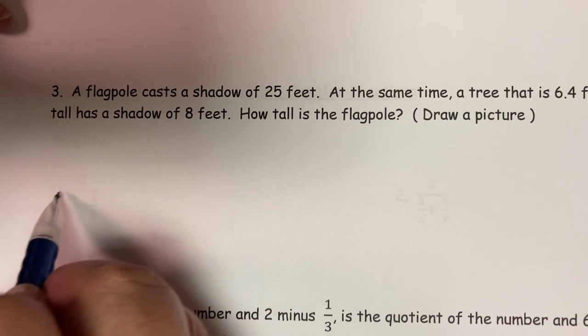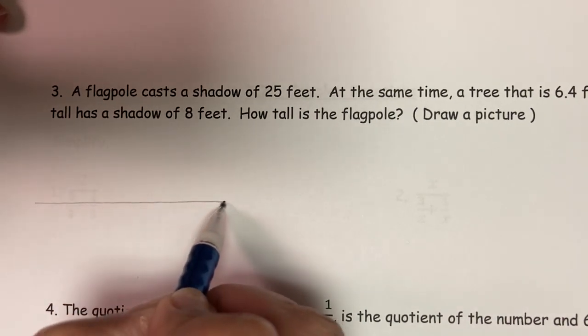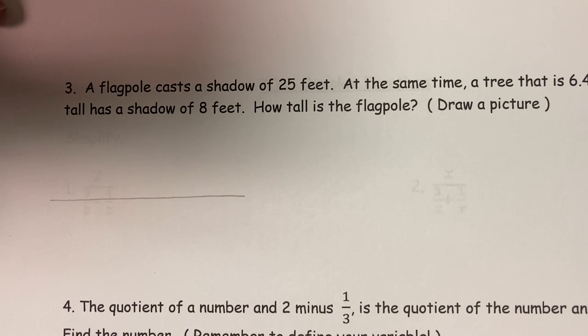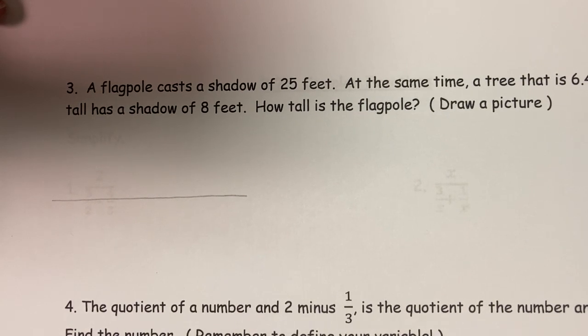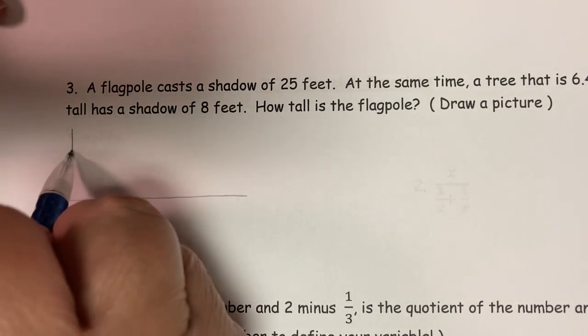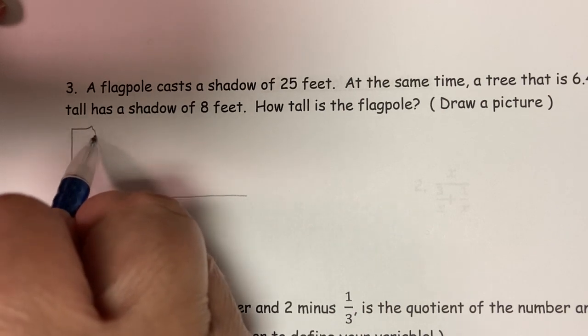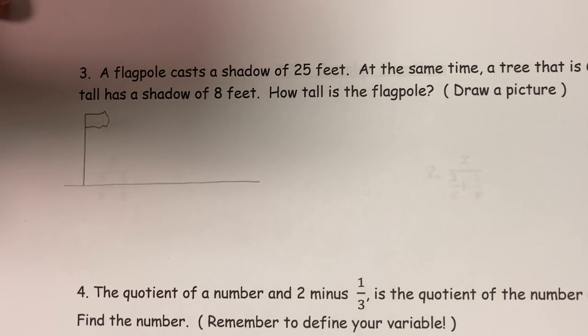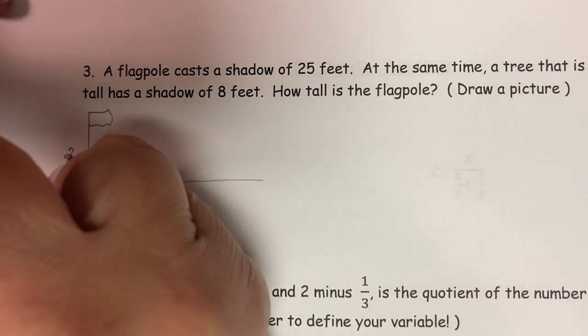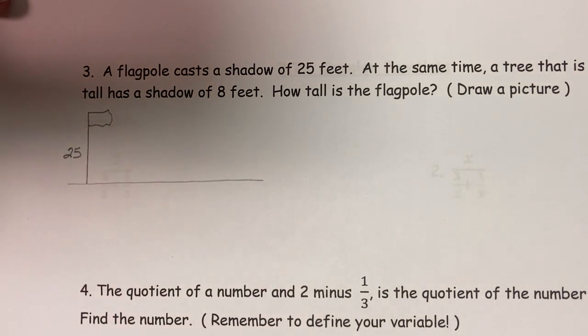Well, let's draw a picture of what's going on here. There's the ground. So we have a flagpole that is 25 feet high. So this height is 25. Okay.